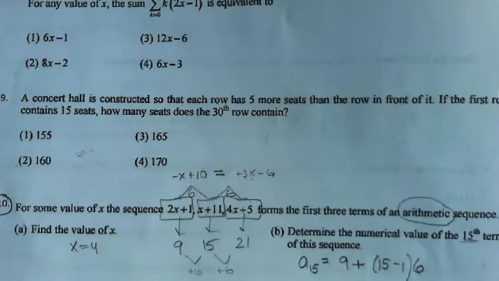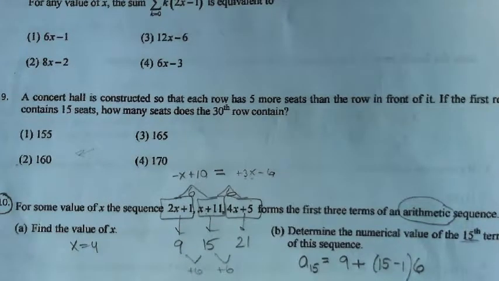How many seats are in the whole concert hall? Then you would have to add up rows 1 through 30. So a subtle difference: how many seats does the 30th row contain? They're just focusing on the 30th term. That's a sequence question. If they ask you how many seats are in the whole concert hall, you have to gather from that on your own that that's a series question, s sub 30.